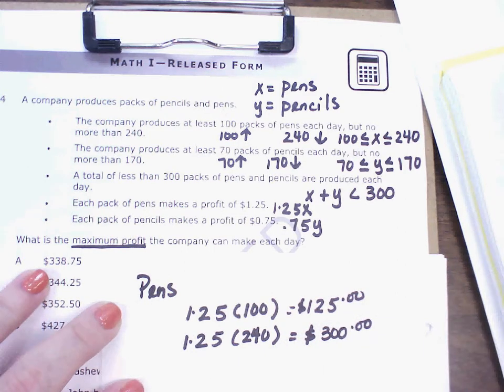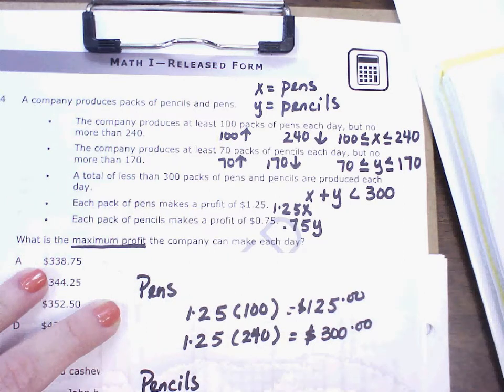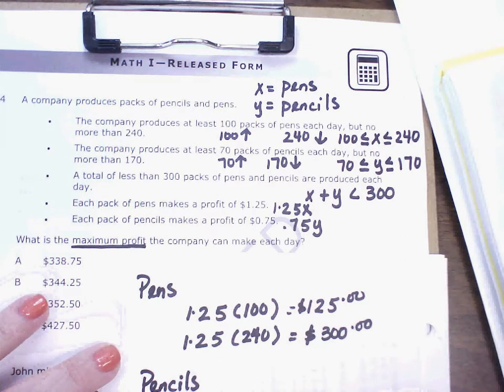Are we good? What about for pencils? So 75 cents times what? 70. And that would be what? 52.50. Or it can be 0.75 times 170, because that's the maximum that I can make. I'm sorry, 127.50.